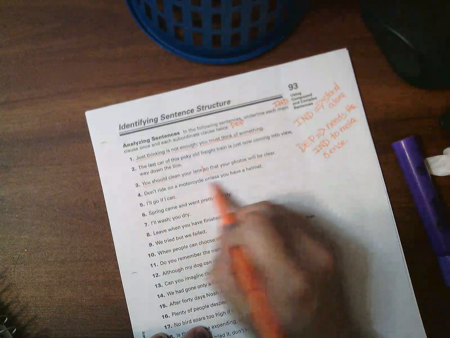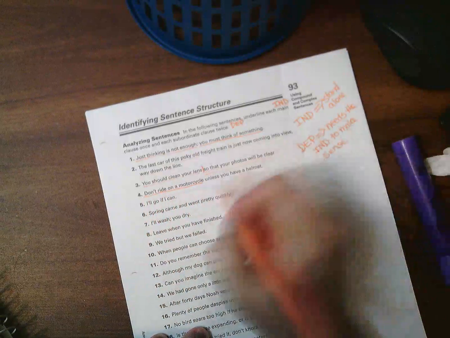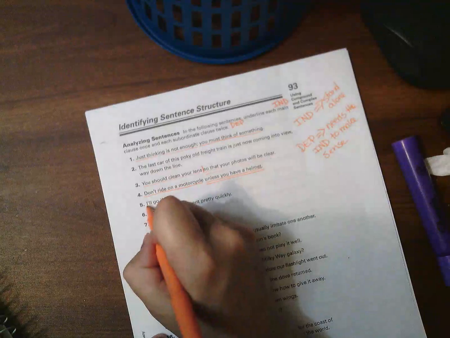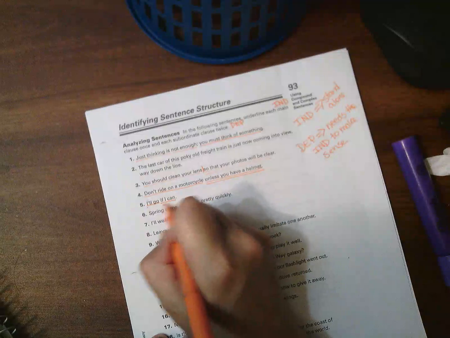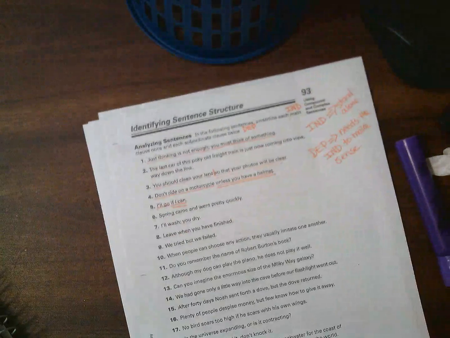Don't ride on a motorcycle unless you have a helmet. Don't ride on a motorcycle makes sense by itself. Unless you have a helmet depends on the other part. I'll go if I can. I'll go stands alone as an independent, whereas if I can needs the rest. Continue the rest of that. Going to the next page.